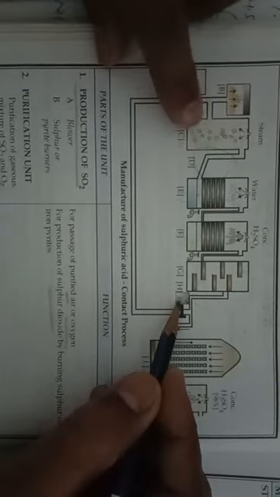So the gas mixture of SO2 and O2 is coming from the pyrite burner to the first chamber of the purification unit, which is known as the dusting tower. In this chamber, steam is blown from the upper side downward, and in the presence of this steam, the earthen impurities present in the incoming mixture of gases will be wetted and settle down in the chamber.